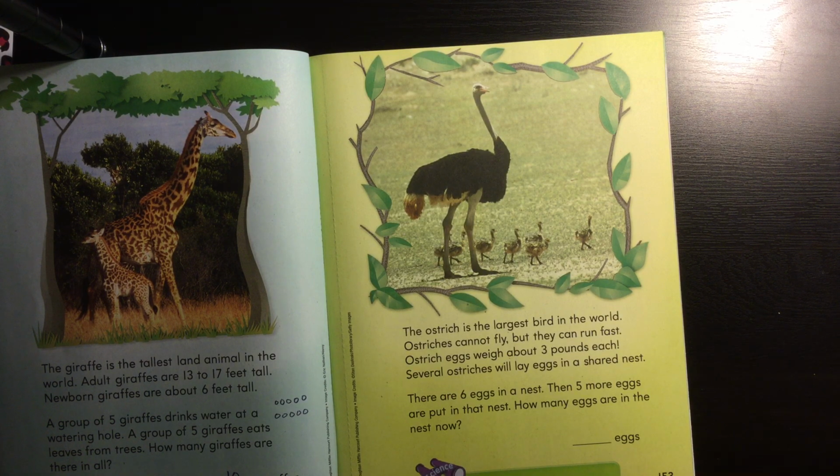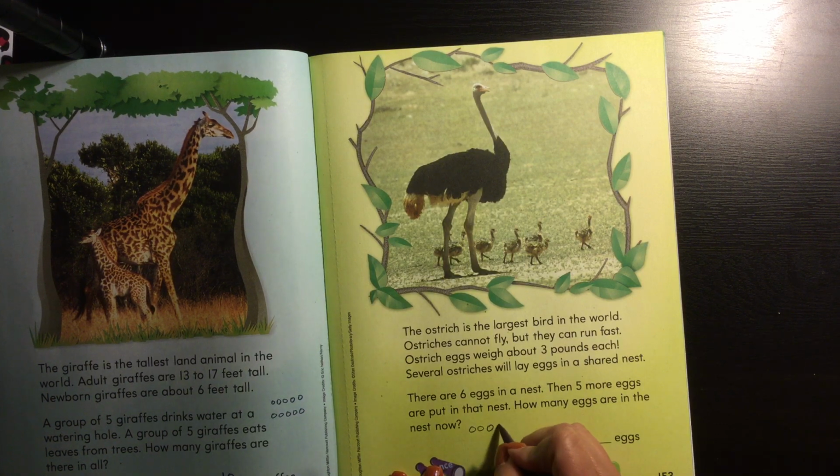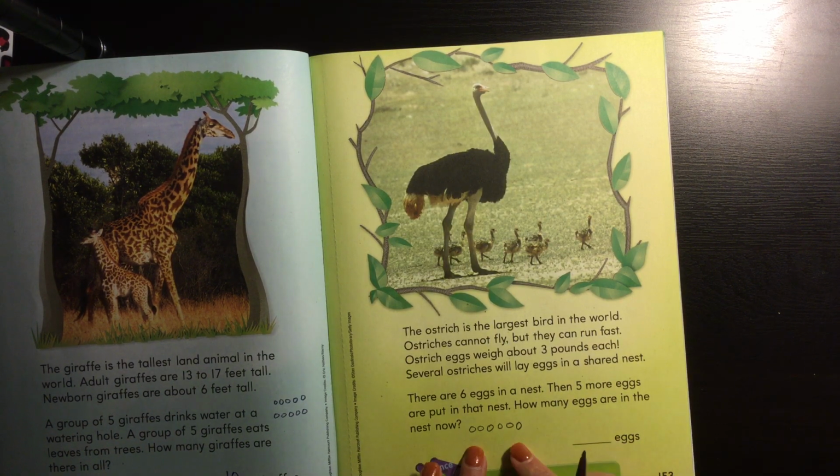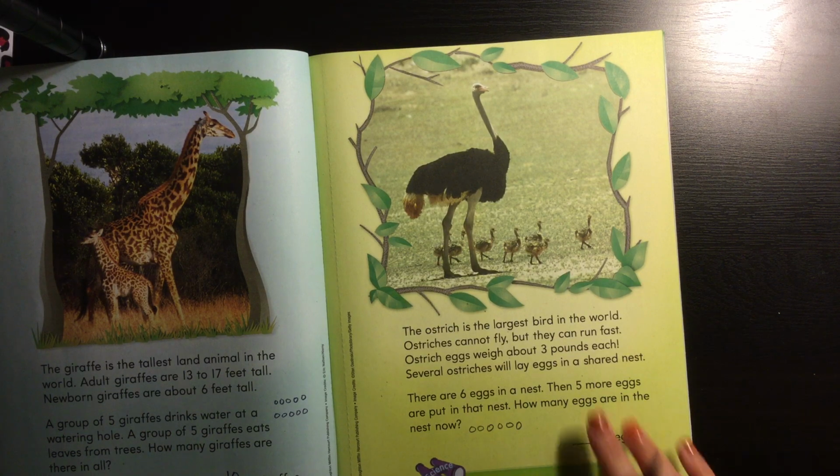When I draw a picture, I'm going to draw the 6 eggs in the nest, and I don't really need to draw a nest. I just know that these 6 eggs represent the ones in the nest. And then I know that 5 more eggs are put into the nest. So I'm going to draw a picture with 6 eggs and with 5 eggs. And again, if I'm being asked how many eggs there are now after more eggs are put in the nest, I know that I'm going to combine them or add them again. So altogether I have 1, 2, 3, 4, 5, 6, 7, 8, 9, 10, 11 eggs in the nest now.